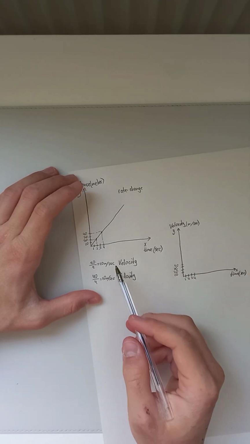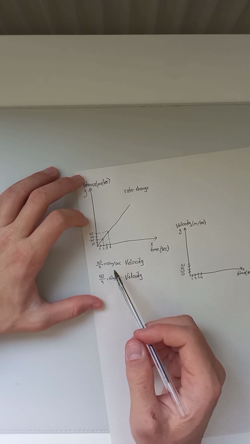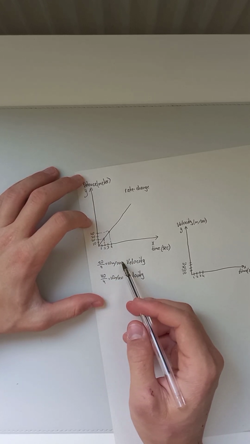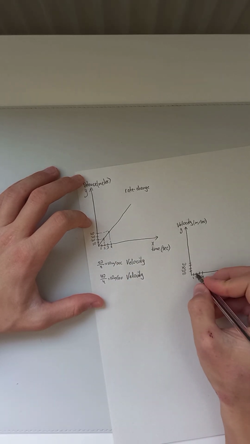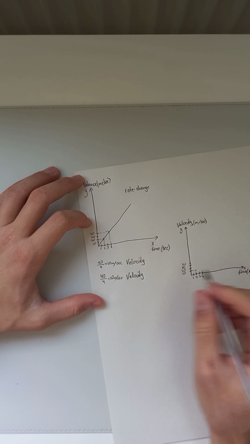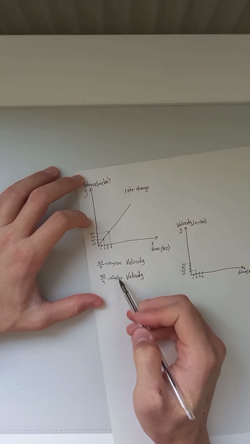And we just look at it. The first example is 10 meters per second at the second time, so we look at 10, this point. The second example is 10 meters per second too.